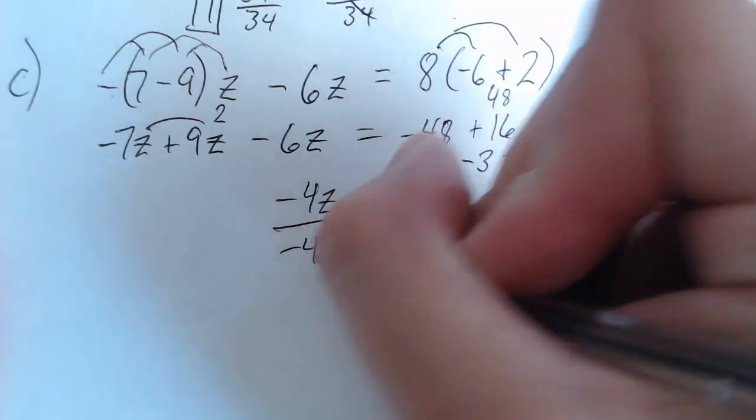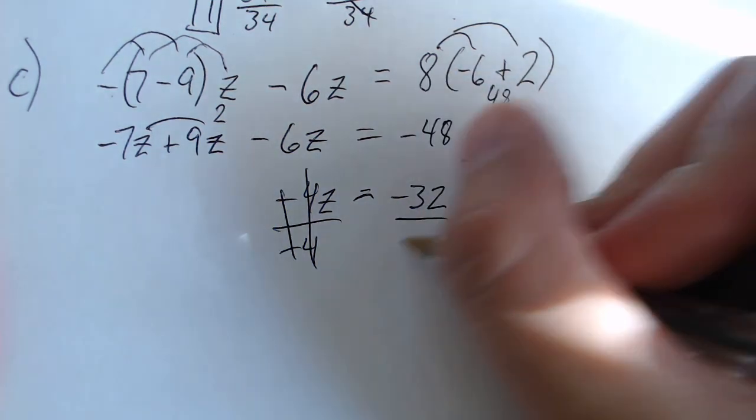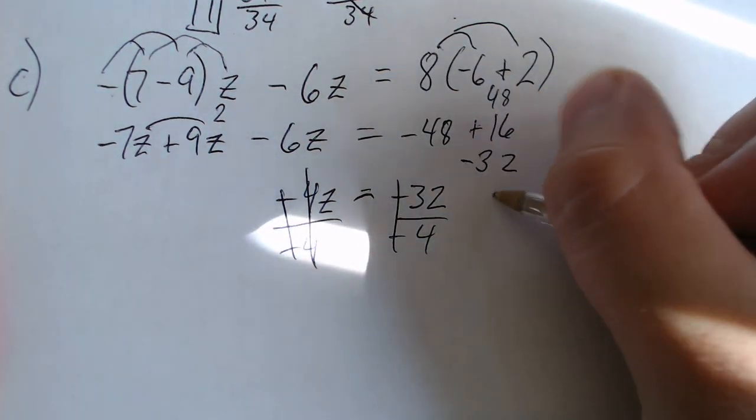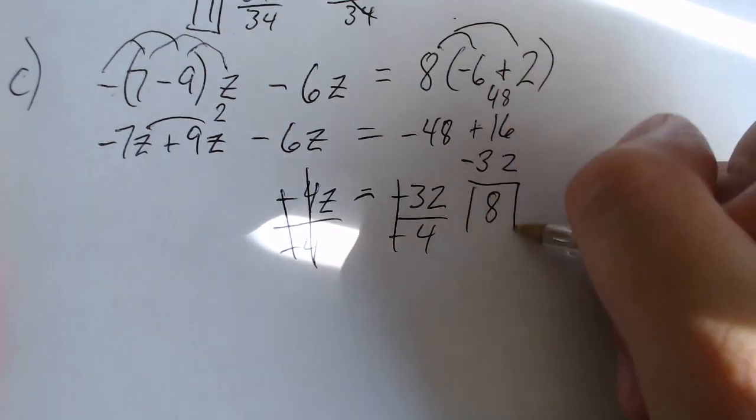From here, we divide by the coefficient of negative 4. The negatives cancel, and 4 goes into 32 8 times. So z is equal to 8.